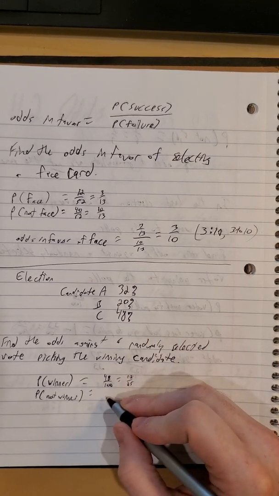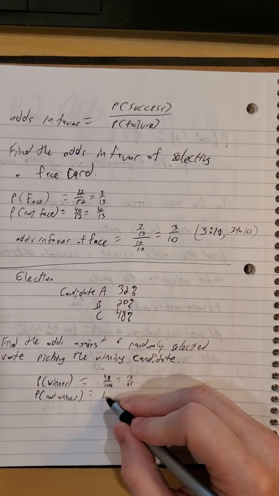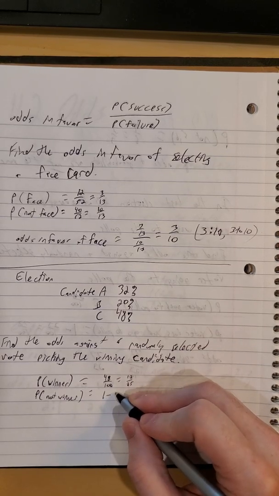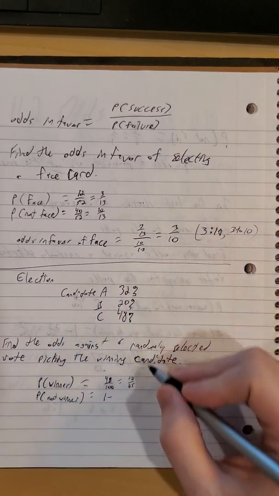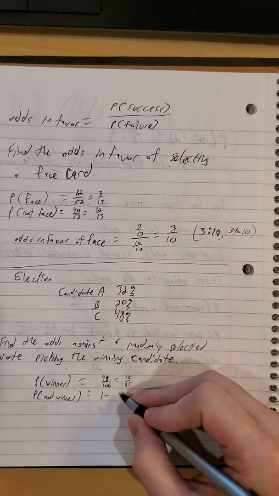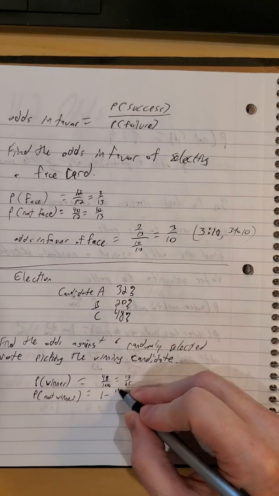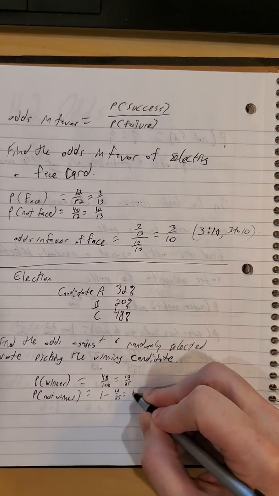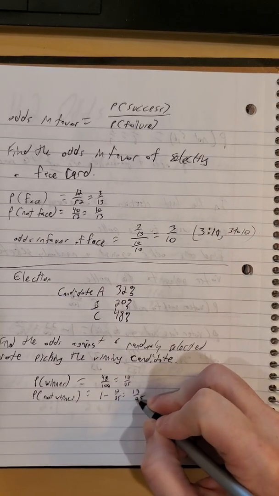The probability that the randomly selected vote is not for the winning candidate is 1 minus the probability that the vote was cast in favor of the winner. So 1 minus 12/25 would be 13/25.